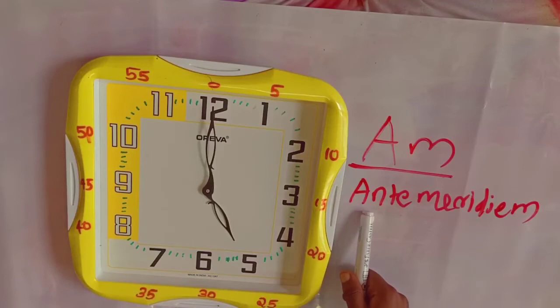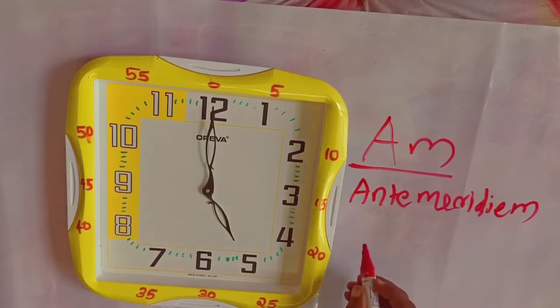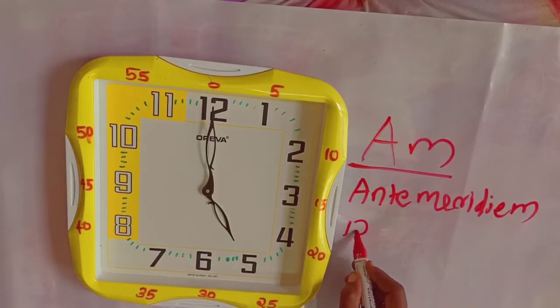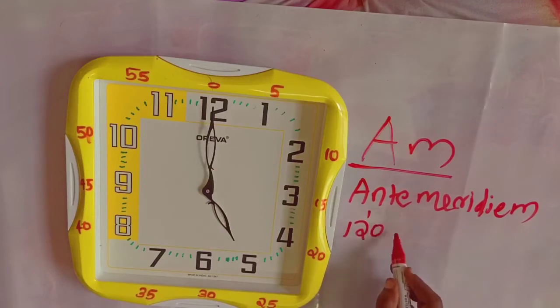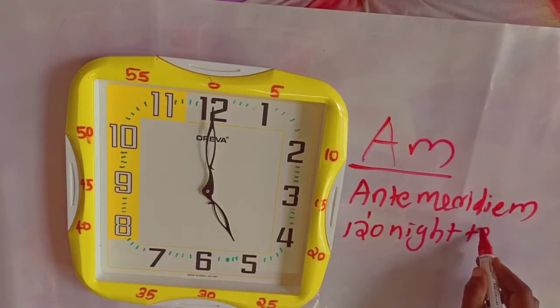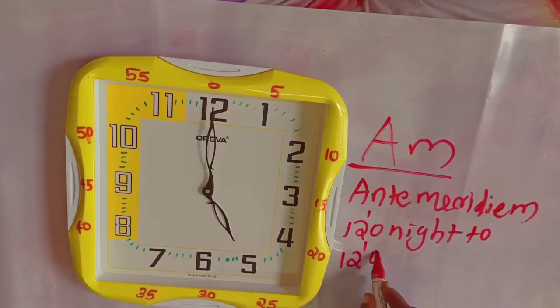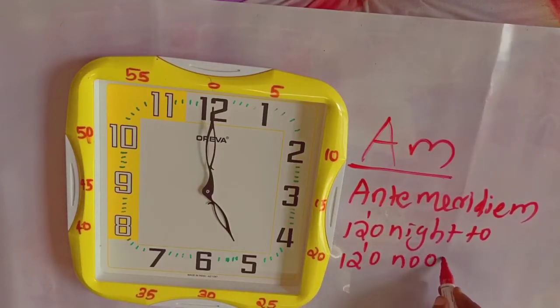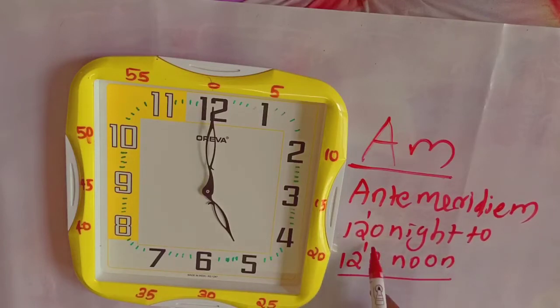AM means ante-meridiem, and this AM is from 12 o'clock at night to 12 o'clock at noon. Okay, 12 o'clock at night to 12 o'clock at noon. The time in between those two times we call AM.